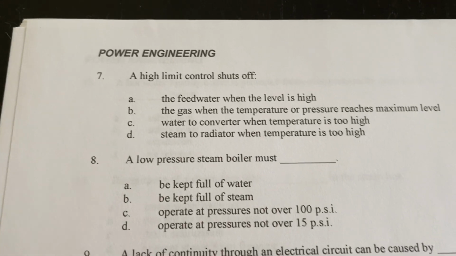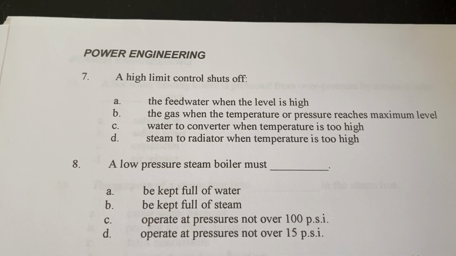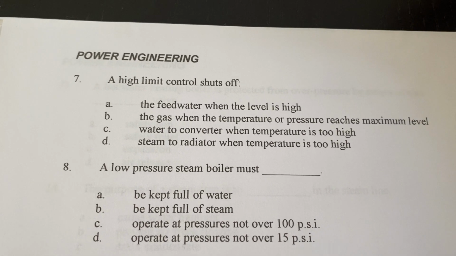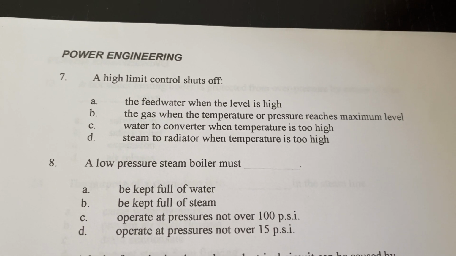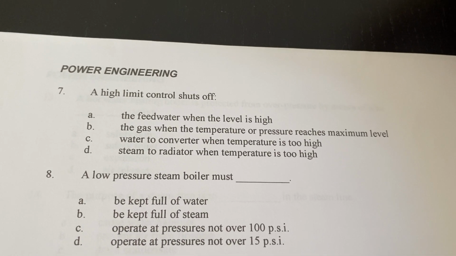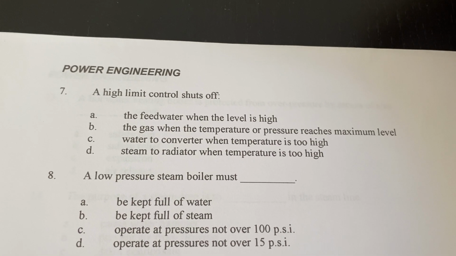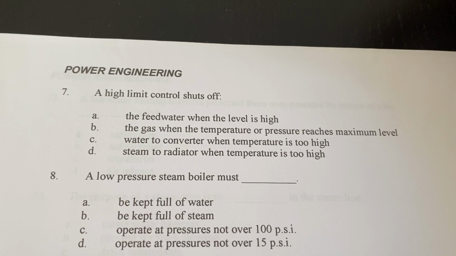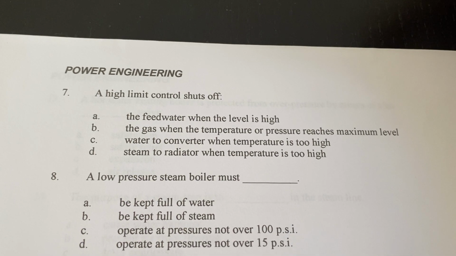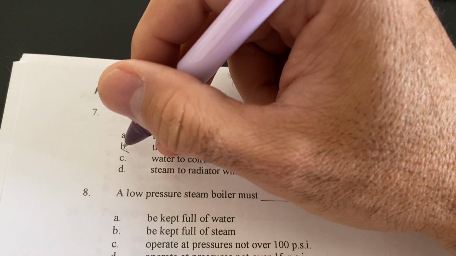Number 7. A high limit control shuts off the gas when the temperature or pressure reaches the maximum level. Feed water on the boiler is high, level is high? No. Water to converter and temperature is too high? Steam to radiate? No. Gas, okay, gas.